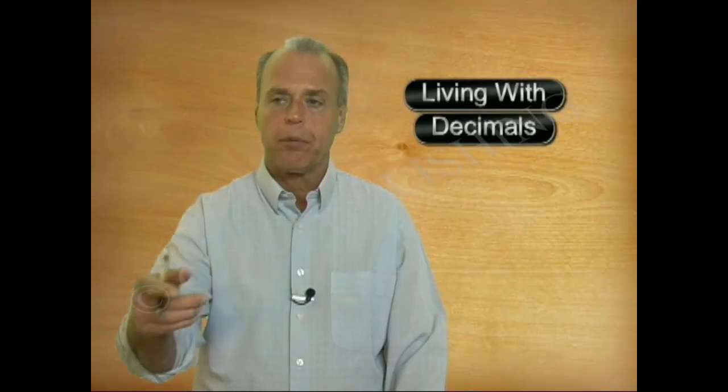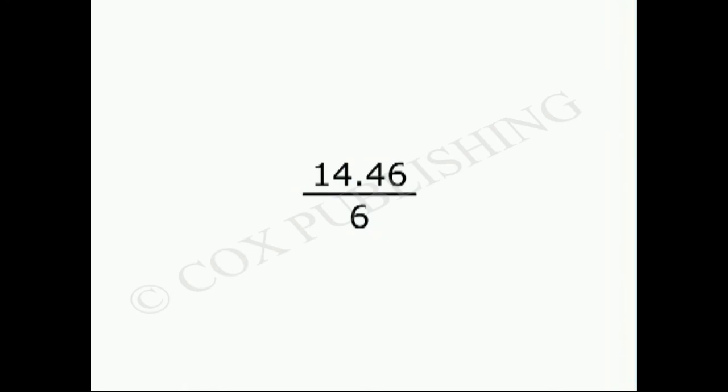How would you solve this problem, Bruno? 14 and 46 hundredths divided by 6. And remember, this can be interpreted as a fraction or a division problem. Which one would you use?